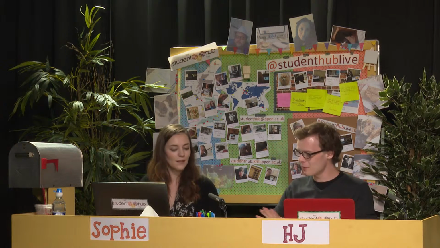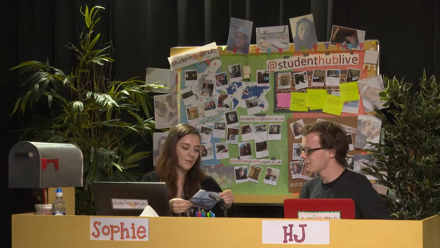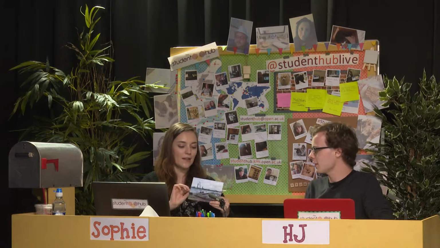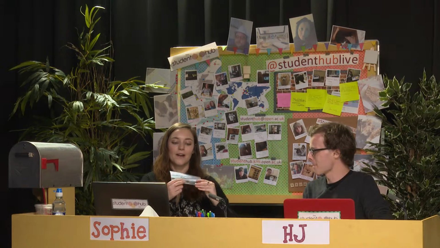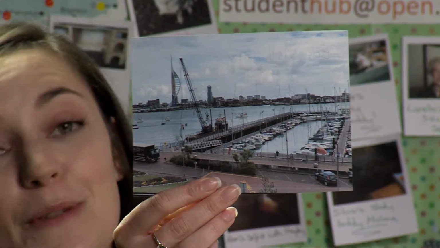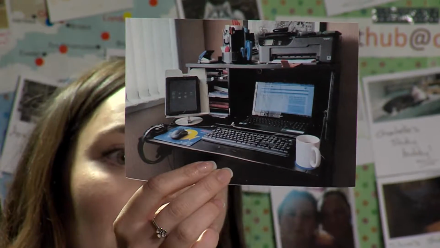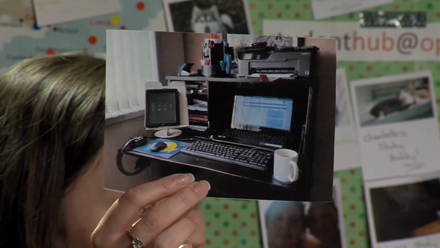But yeah, people sent us some great pictures as well, so we're really excited about this. We've got some nice ones. These are from Eric in Portsmouth. This is his view over in Portsmouth with the Spinnaker Tower. I used to go to university in Southampton, so I used to go over to Portsmouth quite a lot, so it's quite nice. And that's his study space there as well. So a couple of study spaces coming in, which are really nice.